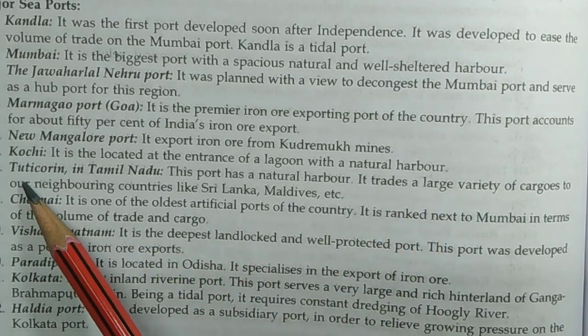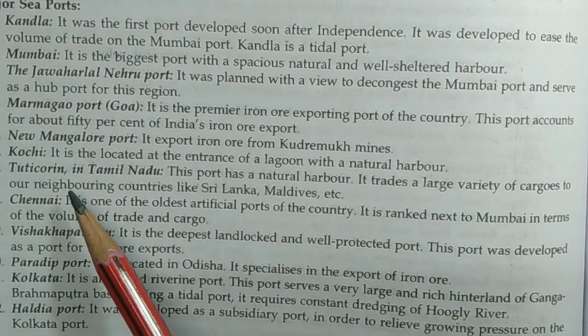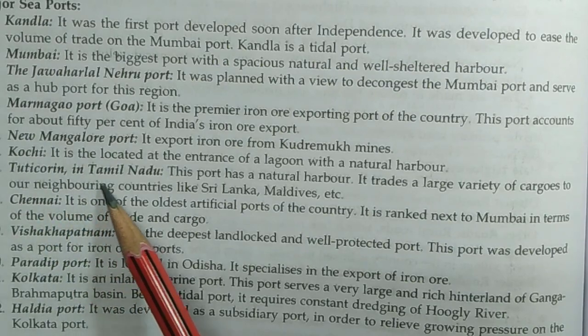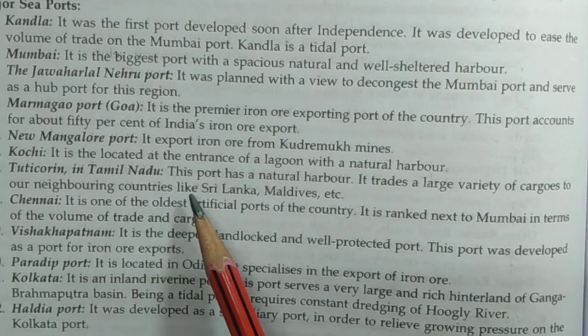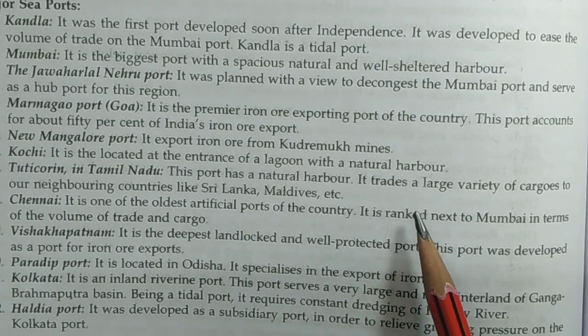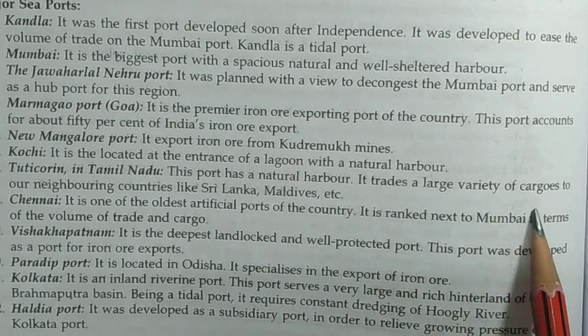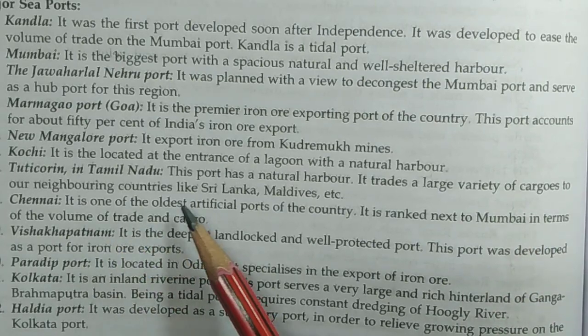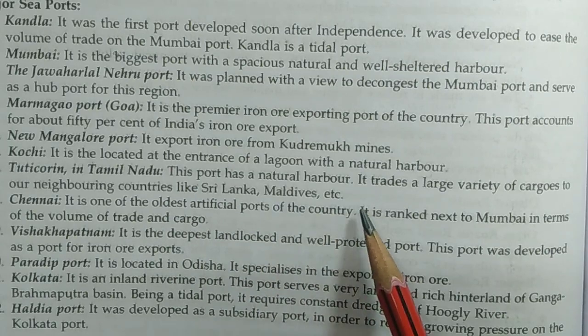Next is Tuticorin. This is also important, it comes in exams also. It is in Tamil Nadu. Either it comes in a map or you have to identify everything properly. This port has a natural harbor. It trades a large variety of cargoes with our neighboring countries like Sri Lanka, Maldives, etc.